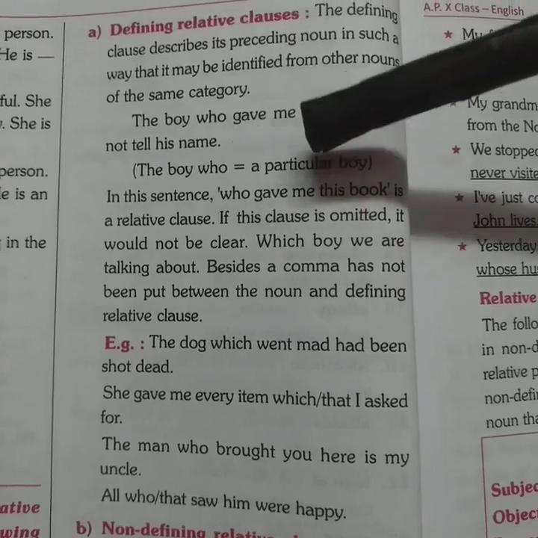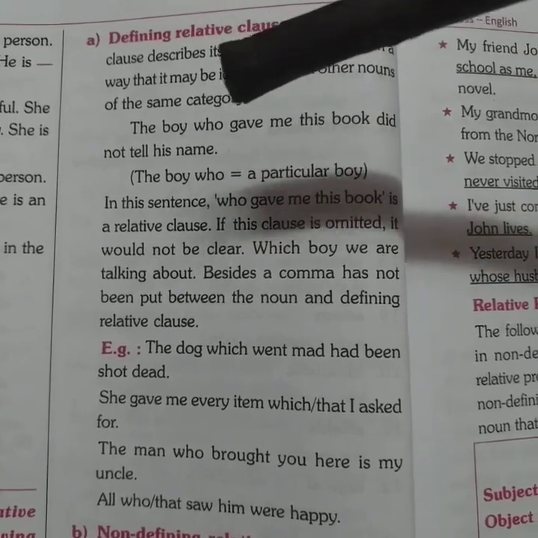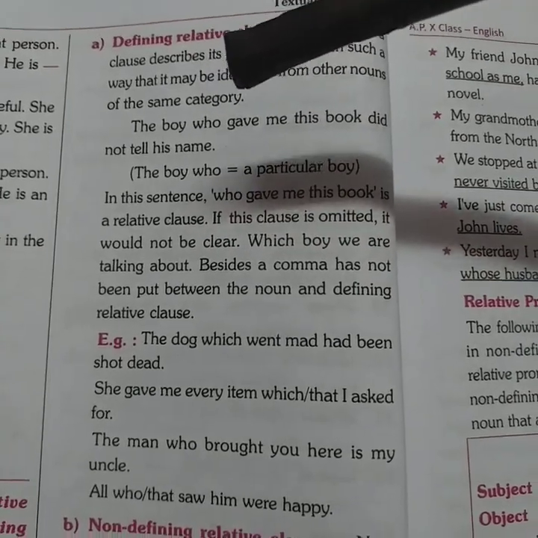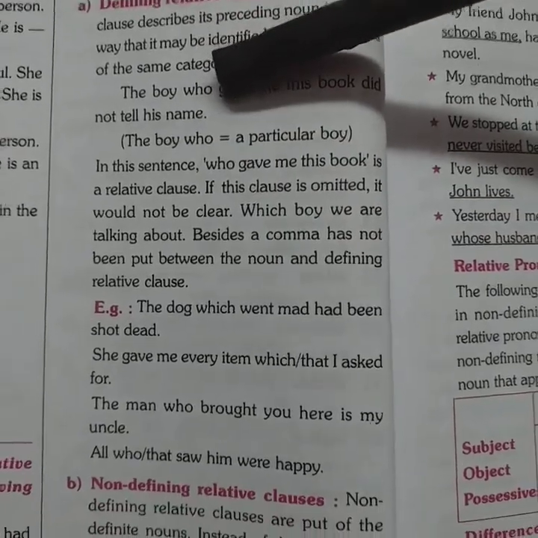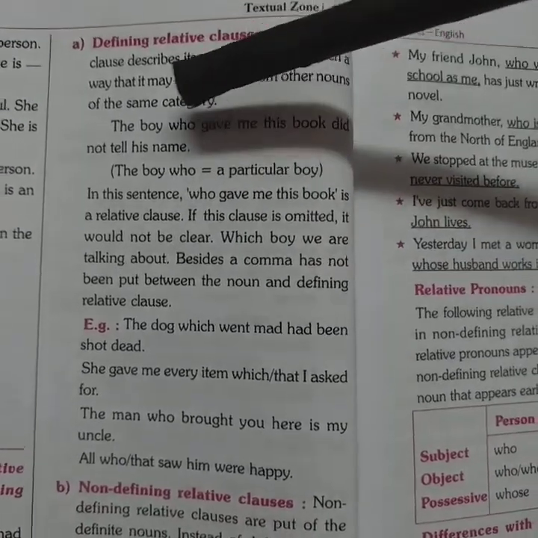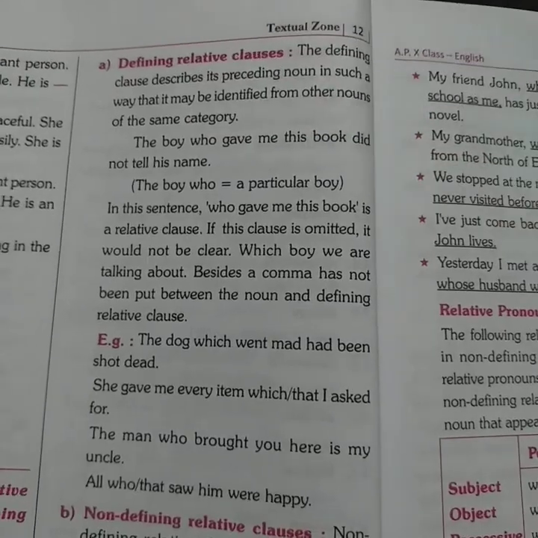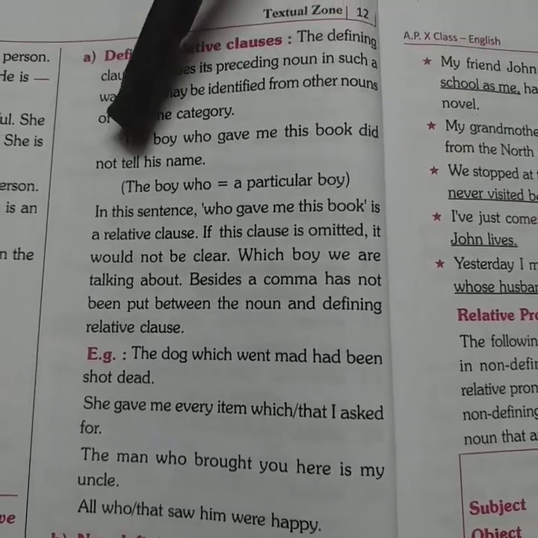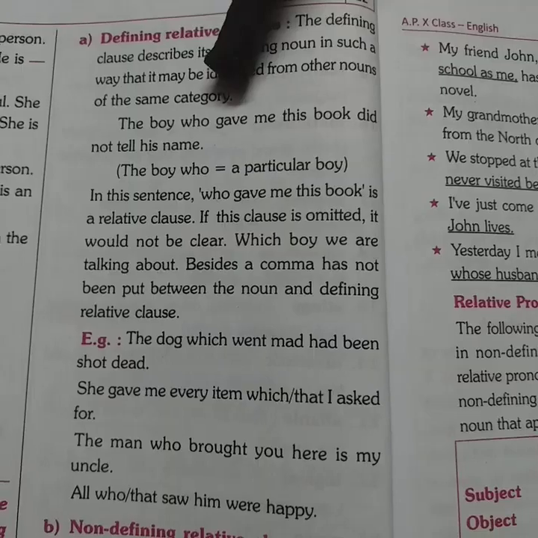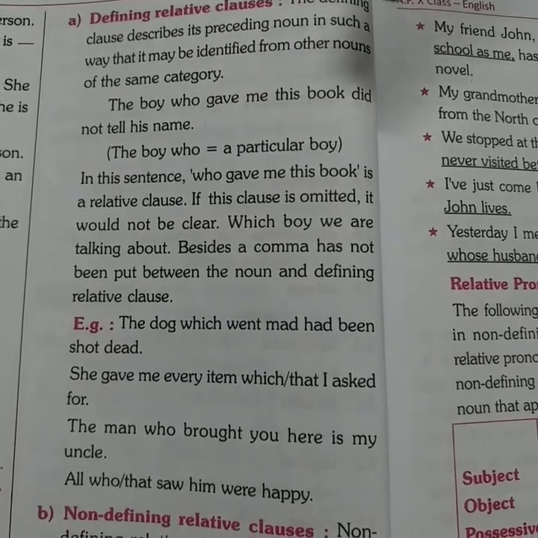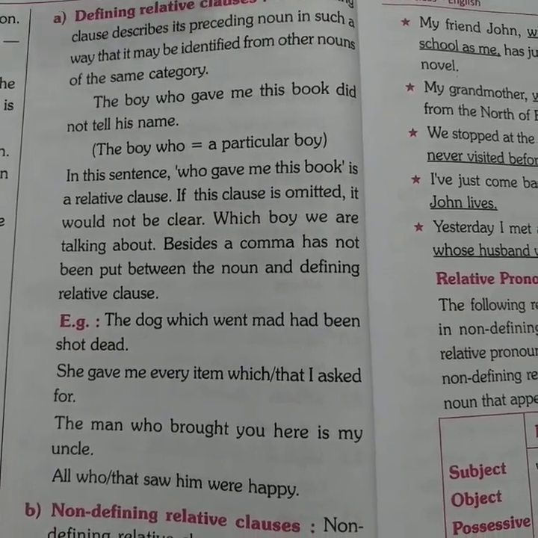Children, if you remember, I very clearly told you how to identify DRC. In DRC, defining relative clause, you don't have any punctuation marks. So very clearly it was given: the boy who gave me this book did not tell his name.